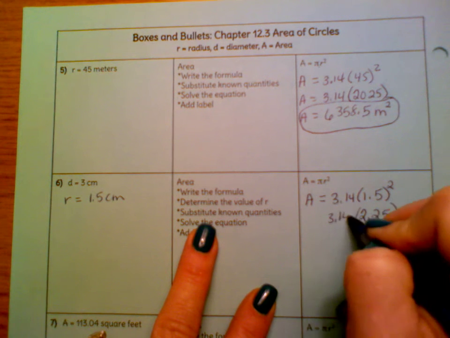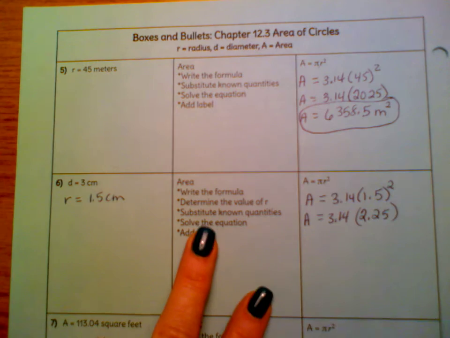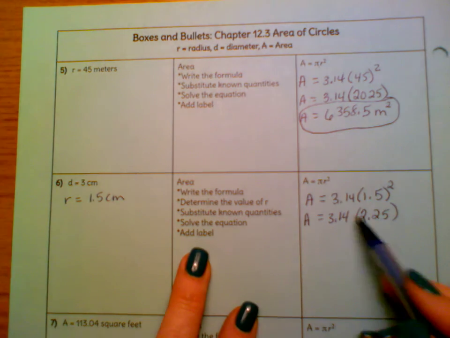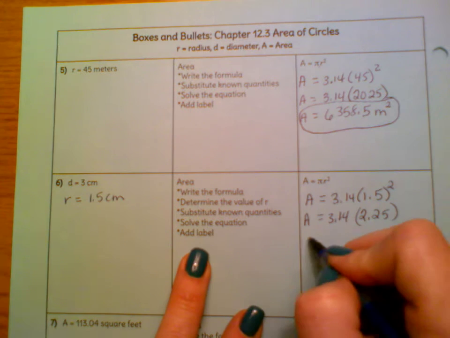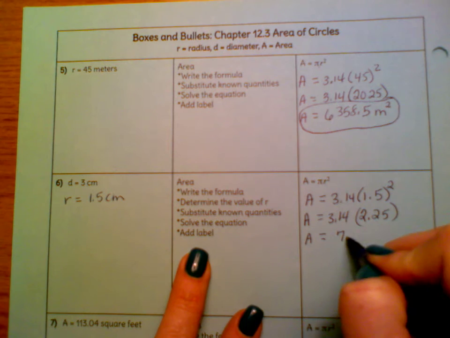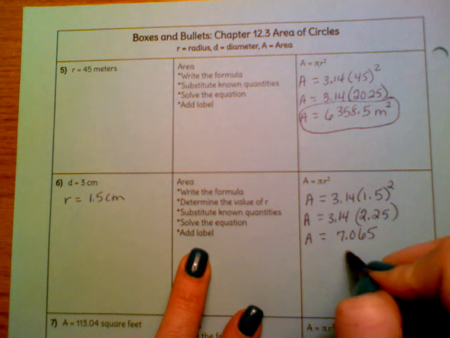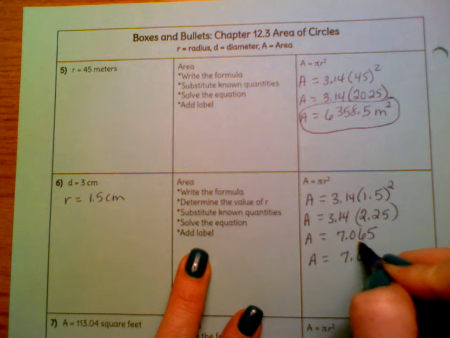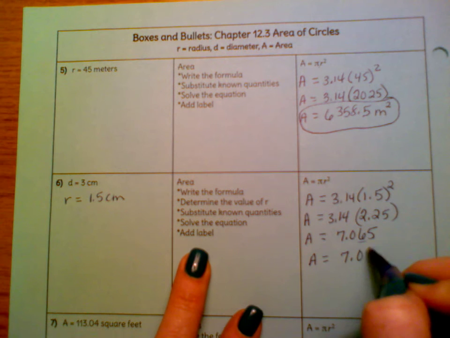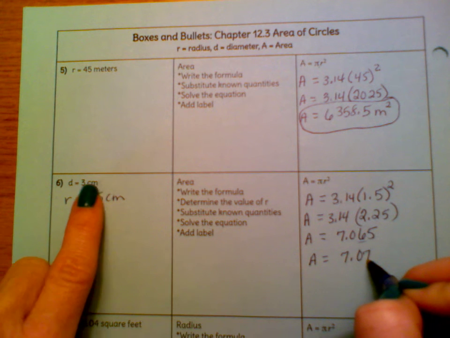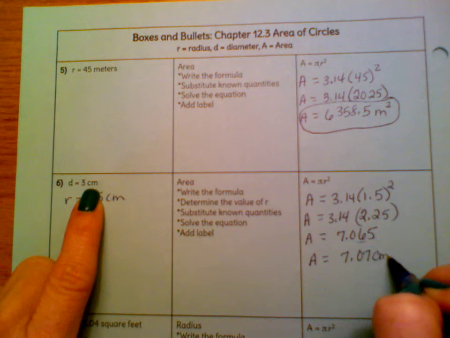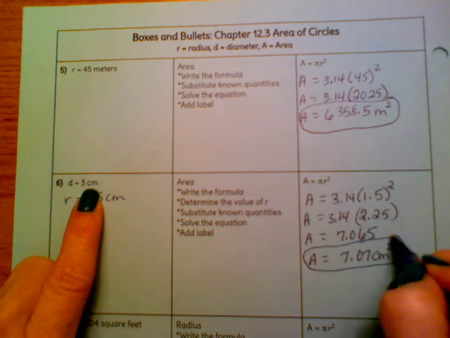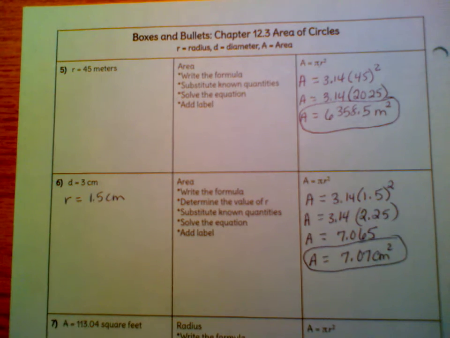So we have pi and area. Now when we multiply 3.14 times 2.25, I get the area equals 7.065, or if we round it to the nearest hundredth, 7.07, this would go up to a 7 because this is 5 or bigger. And again, it's area, so my units need to be squared. That's a very important piece for your precision.